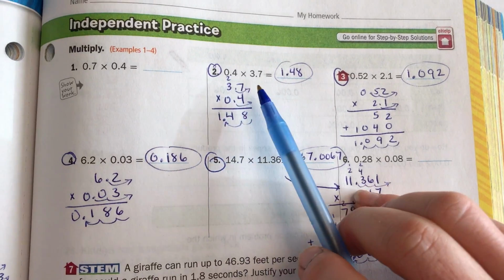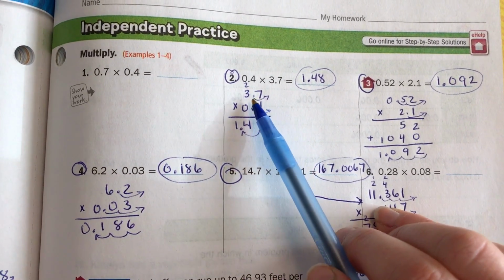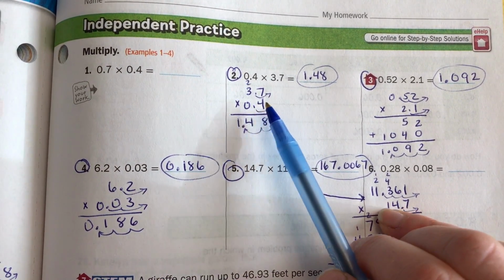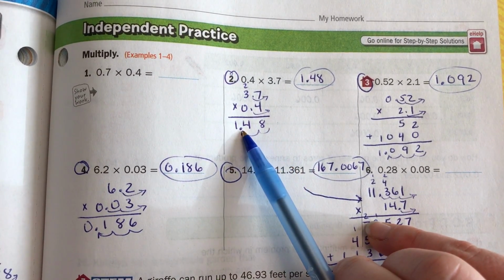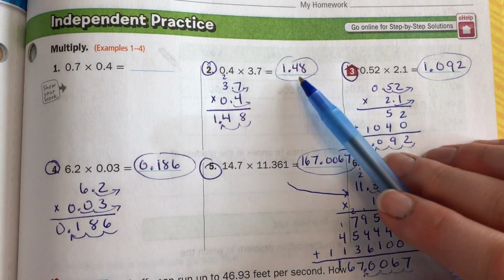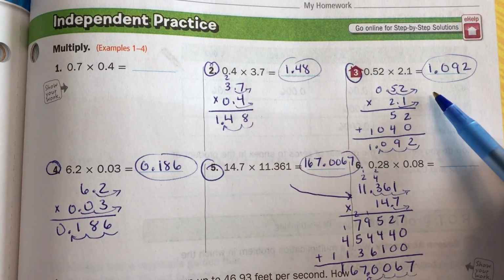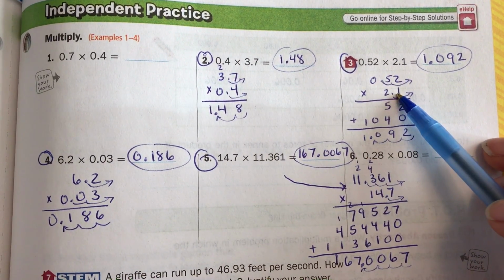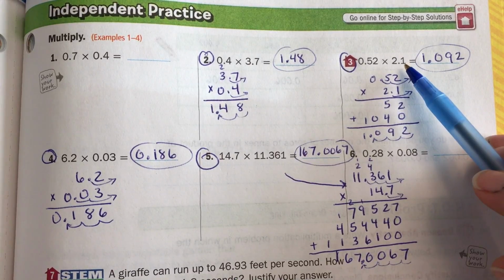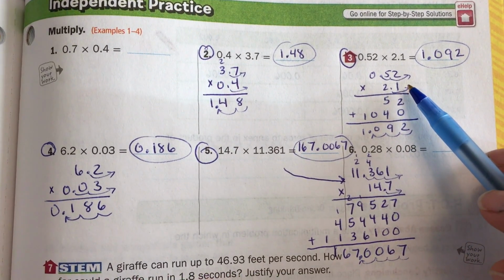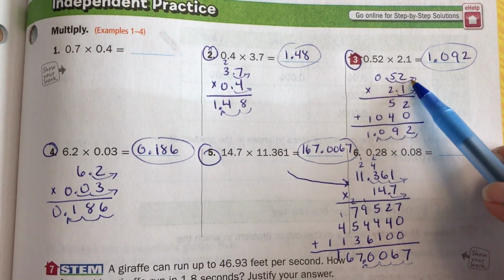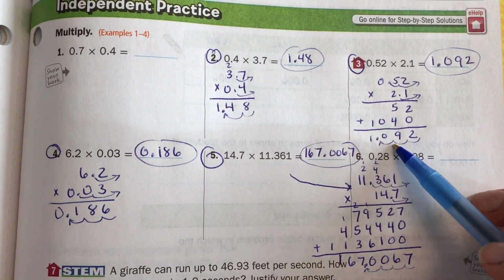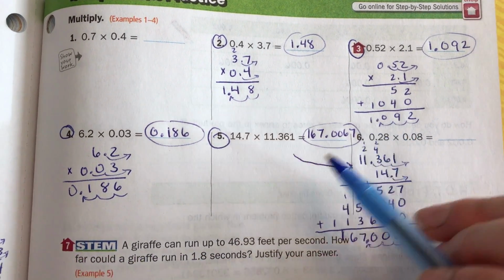So I thought of this as 37 times 4. That's why I put the 3.7 on the top. 2 decimals out in the factors, so 2 back into the product. This is the answer. For this one, it could be set up either way. Think of it as 52 times 21 or 21 times 52. I had to hold the placeholder here. Took out the decimal, 1, 2, 3. Put it back into the product, 1, 2, 3.